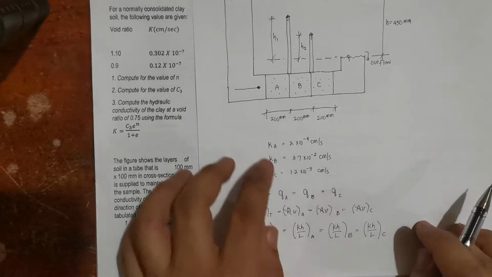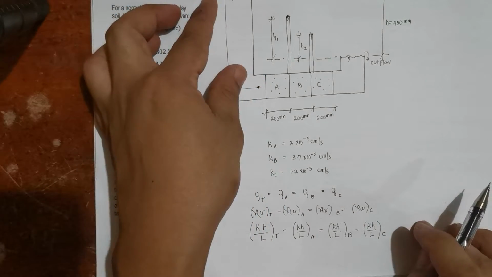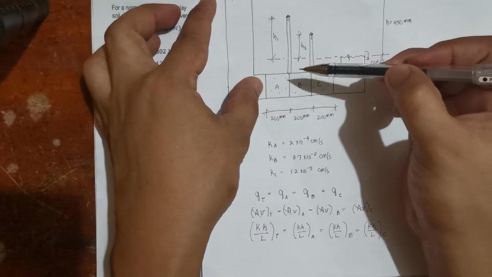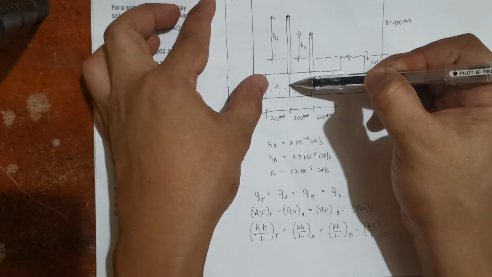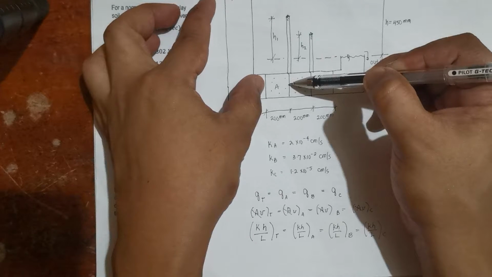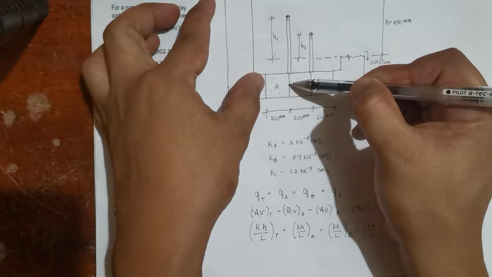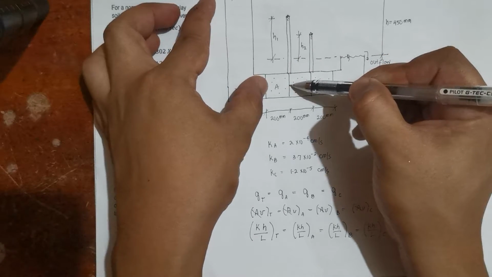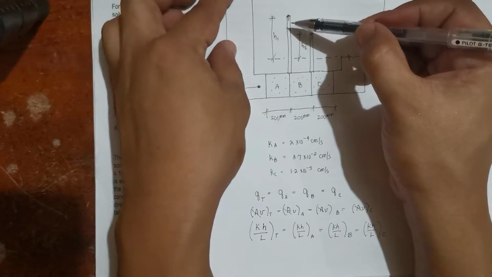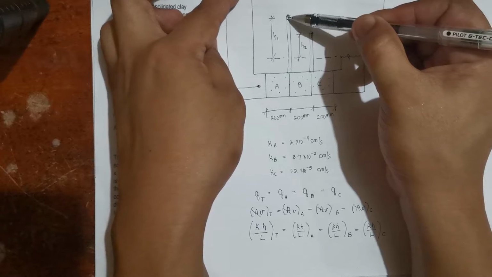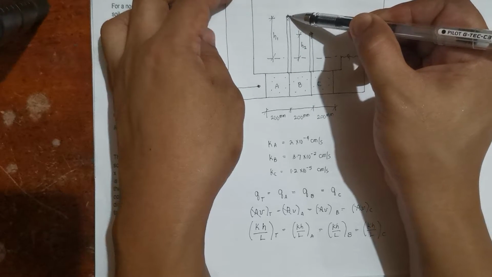And to get the head losses, we should analyze the pipes attached at the ends of each soil layer. For example, for soil A, these are the ends of soil layer A, and the pipes attached at the ends are these two pipes.